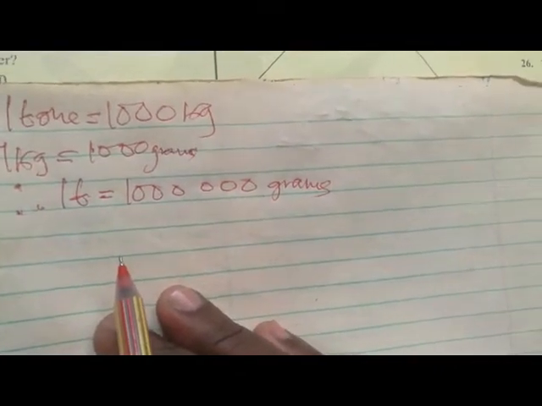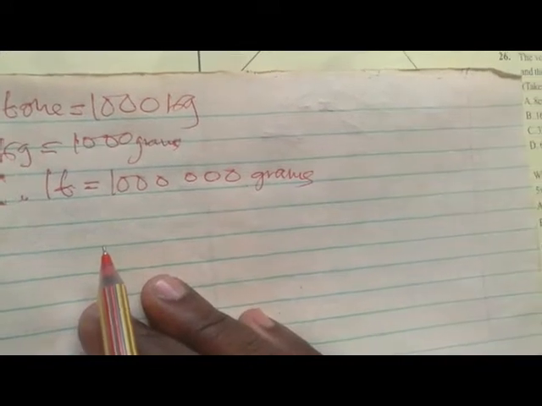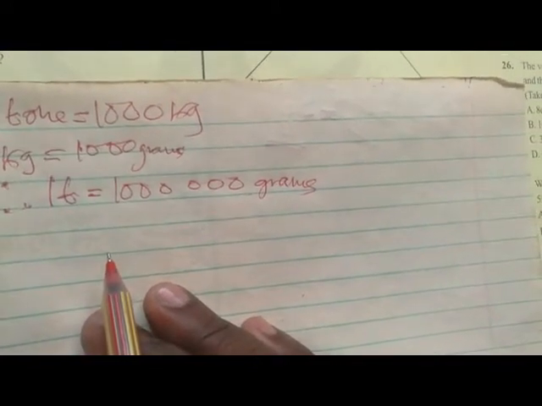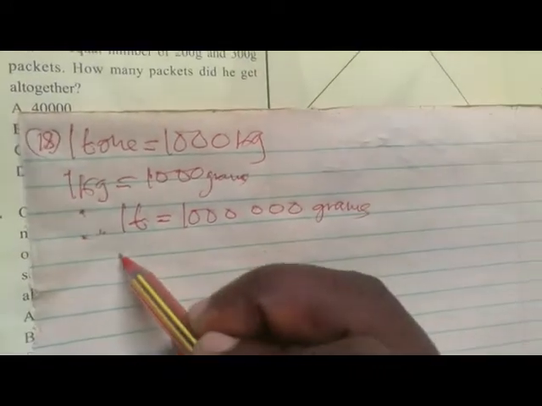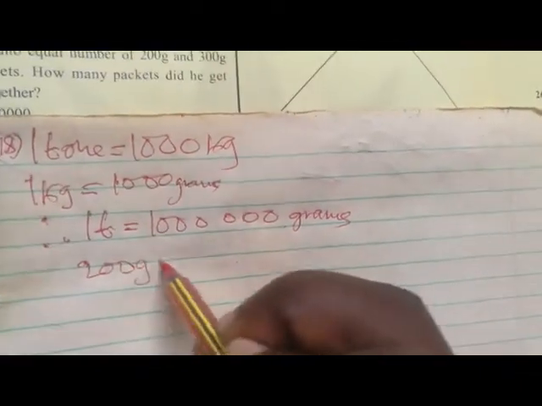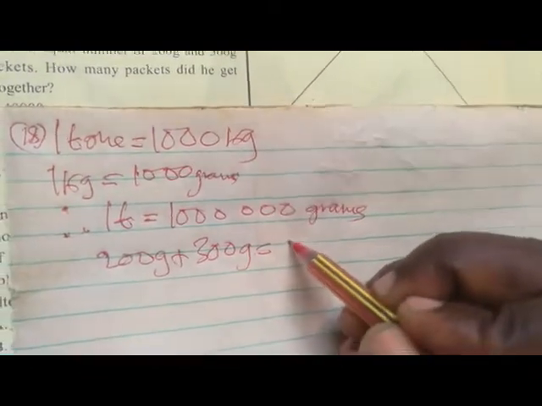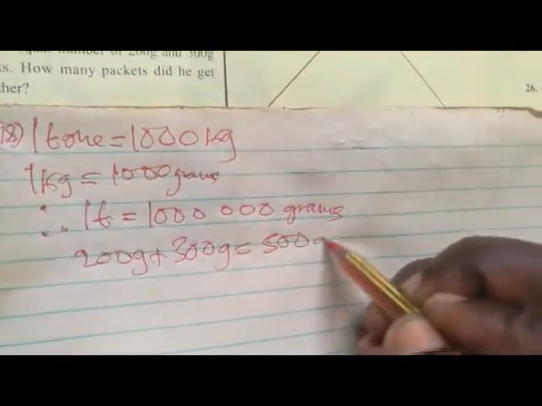Now, the total number of grams from the question is 200 and 300. Therefore, you add 200 grams plus 300 grams, which gives us 500 grams.